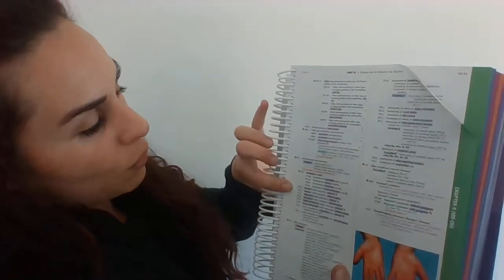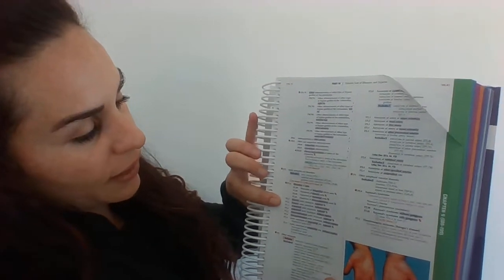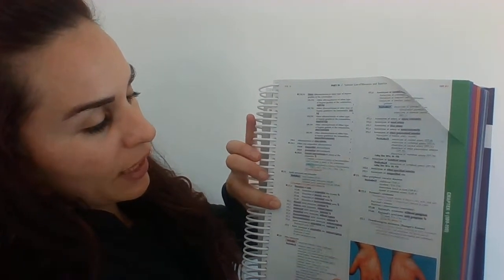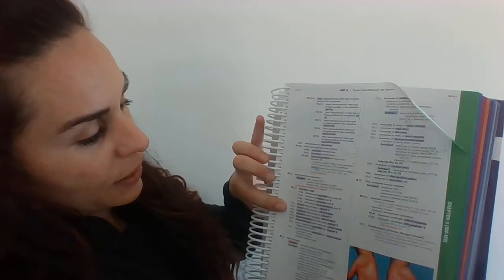And I said that our code would be I71.3, abdominal aortic aneurysm ruptured. And here we go, right there. So this would be step 2 of verifying your code assignment. You go to volume 2 alphabetical index first, it provides you a code, and then you take the code and travel here to ensure that the description matches your actual diagnosis of the abdominal aorta aneurysm ruptured.